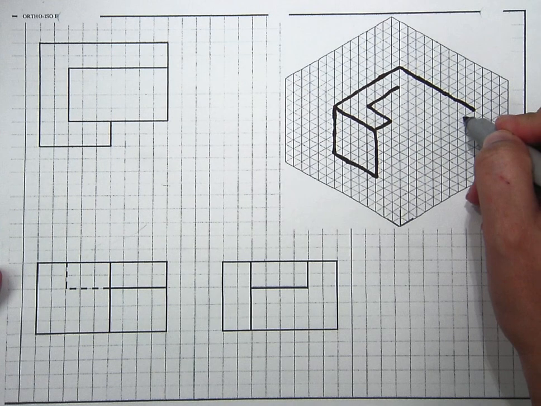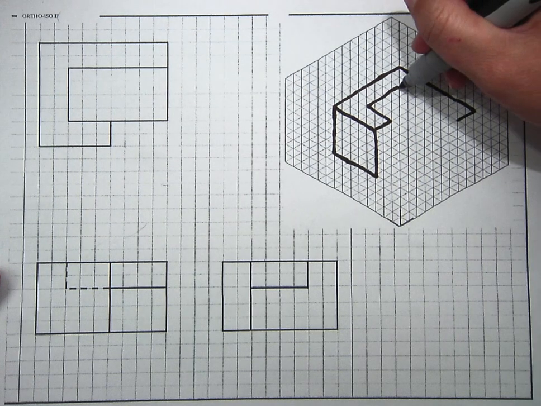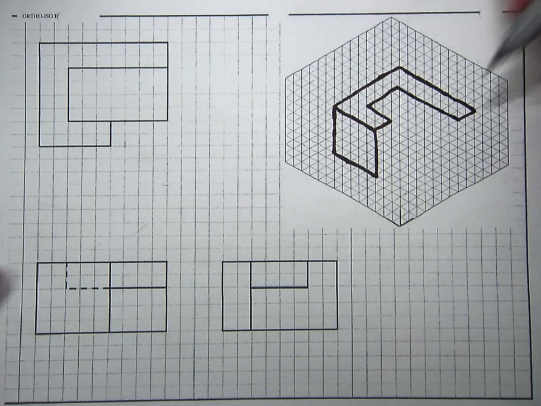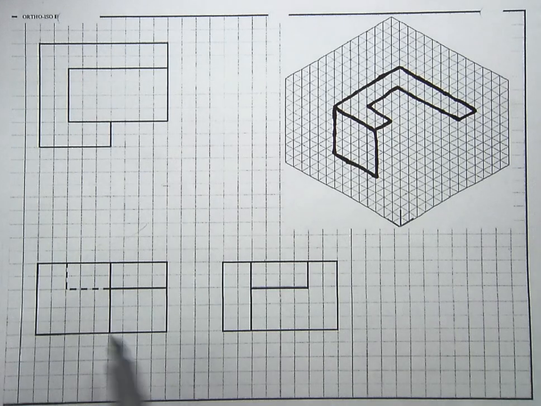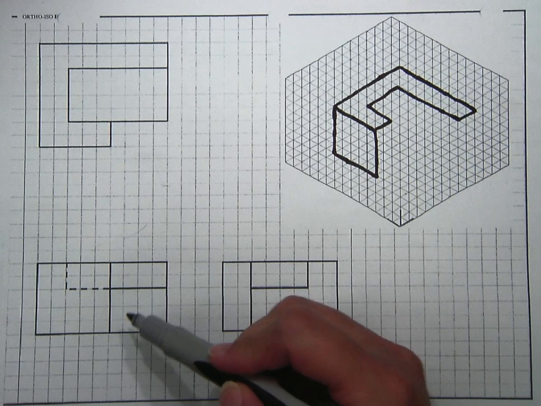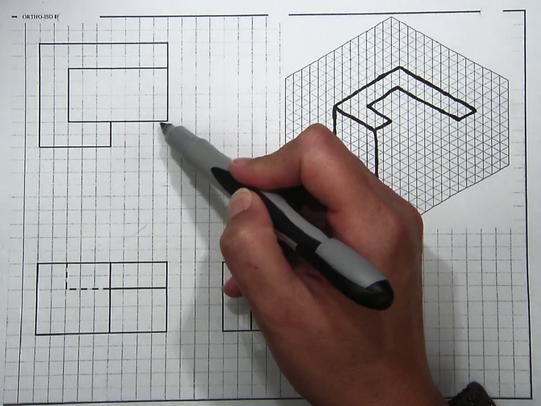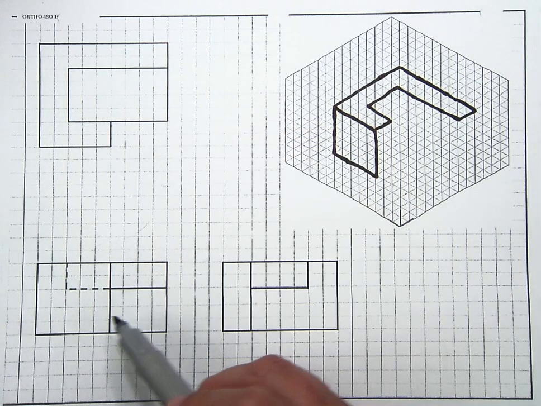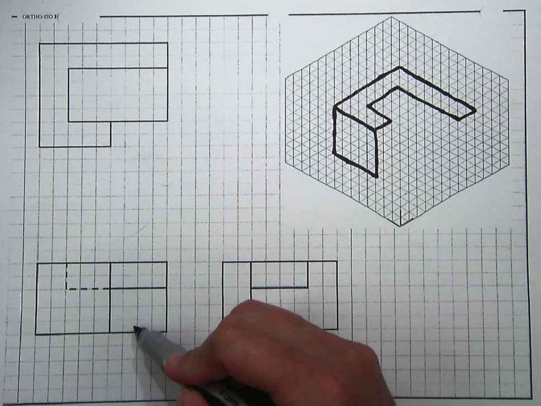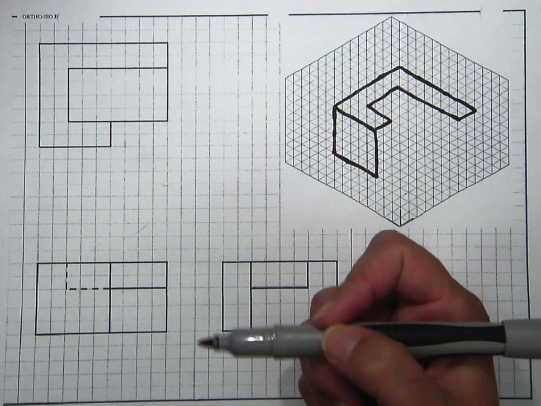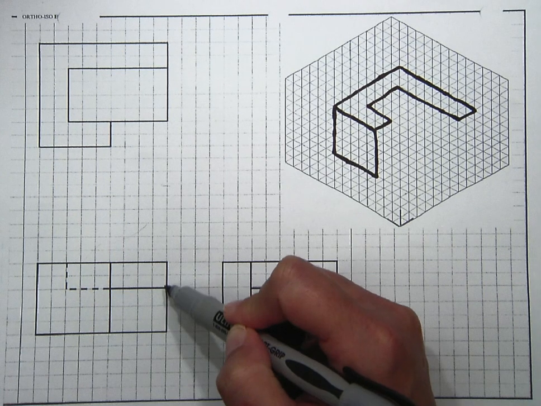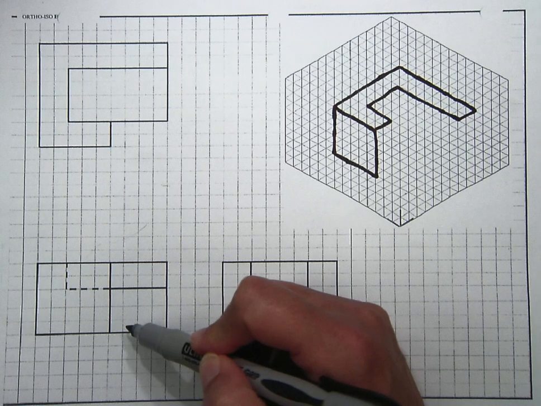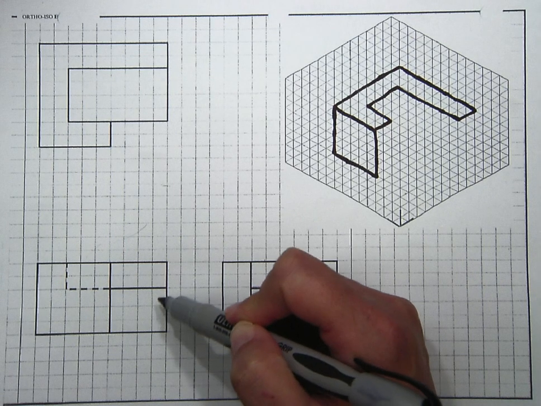Over 2. Let me connect these lines. So far, I've drawn part of my top view and part of my front view. Okay, I can tell that this surface here is moved back 2, and I know that it has an object line. So this right here is going to be 1, 2, 3, 4, 1, 2, 3.